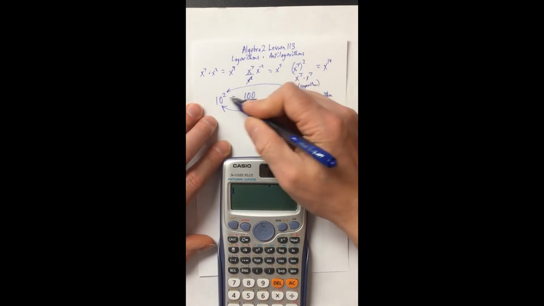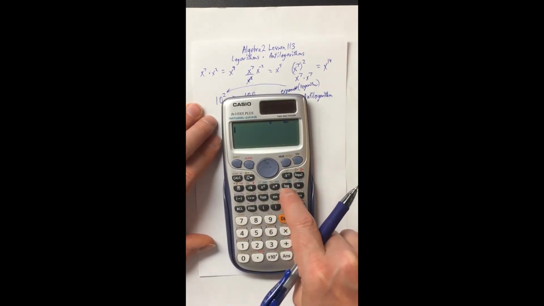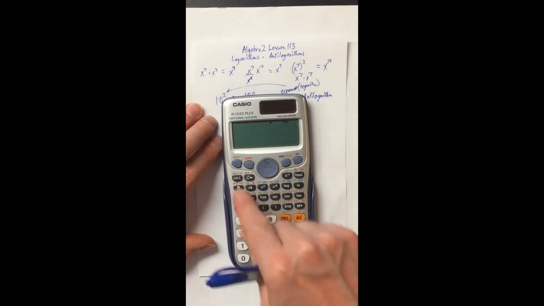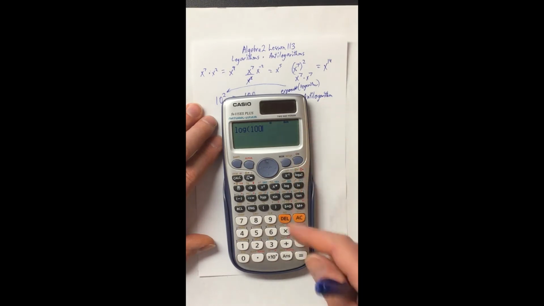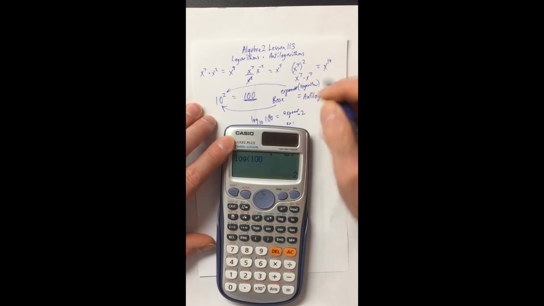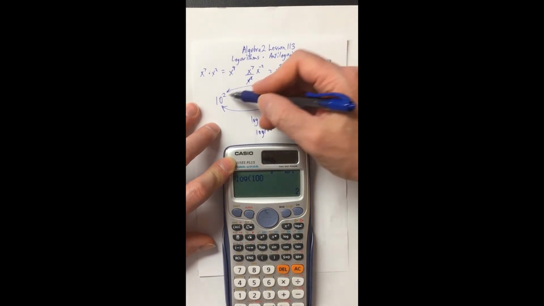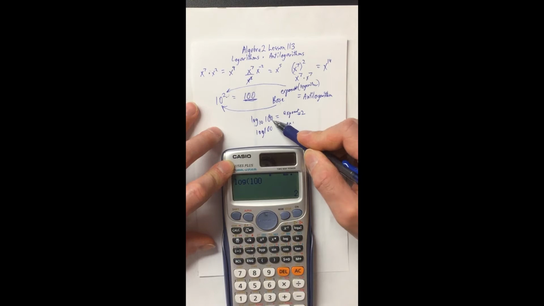To do that, we actually have a log button on our calculator here. If I hit the log button and then I put in my anti-log of 100 and hit equal, we can see that the answer is 2. And so what that is saying is that my logarithm is 2 for my base of 10 and anti-logarithm of 100.